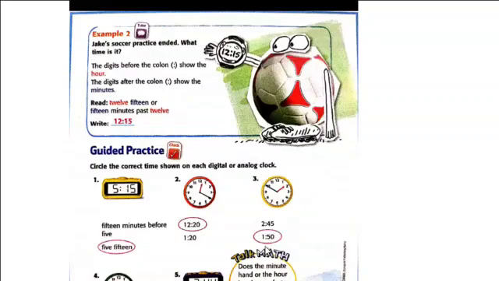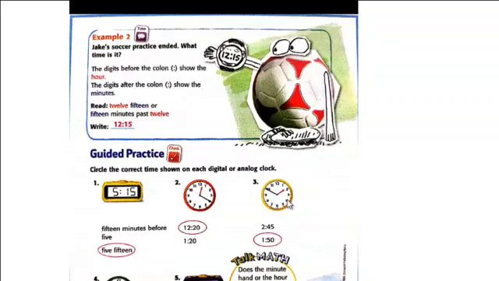So right here, 1. And the minutes show here, the long hand at 10. From 12 to 10 there are 50 minutes. So right here, 50 minutes. When you read this, you will say 1:50. Okay?